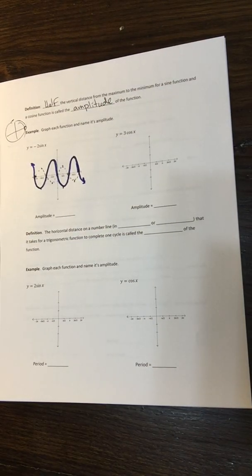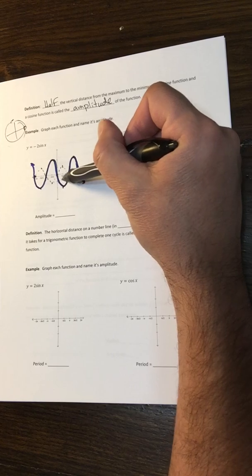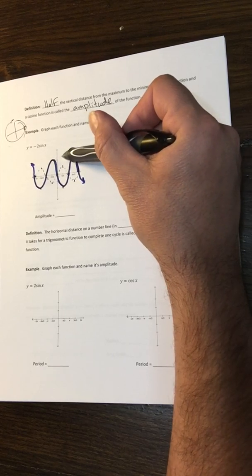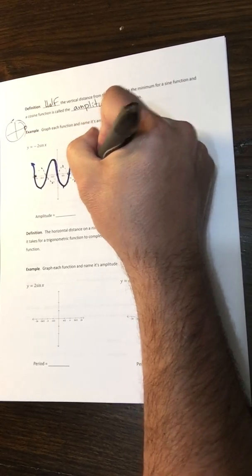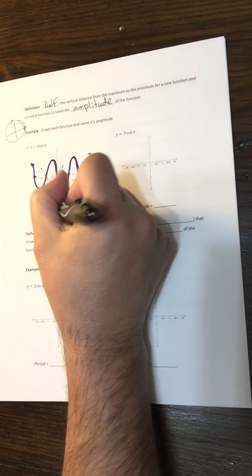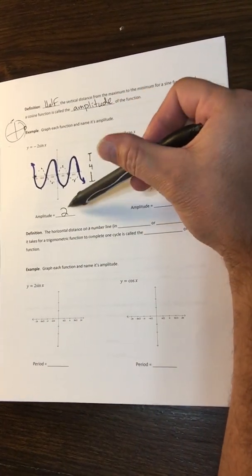What is the amplitude? Well, if I'm at negative 2 here, I go up to 0, that's 2, and I go up to positive 2, that total distance is 4, and the amplitude is half of that. So the amplitude is 2. It's a distance, so we never call it negative. Even though there's a negative 2 there, we never call it negative.